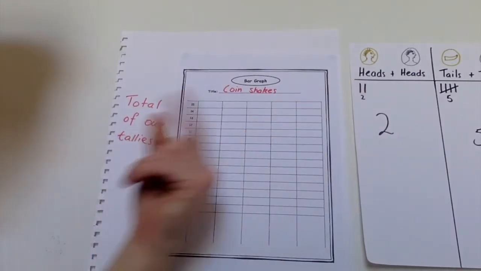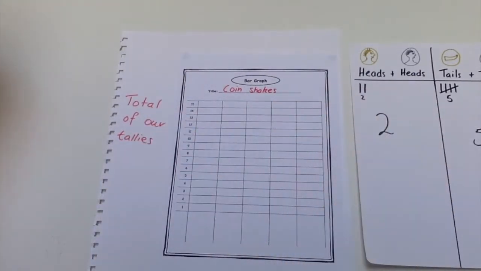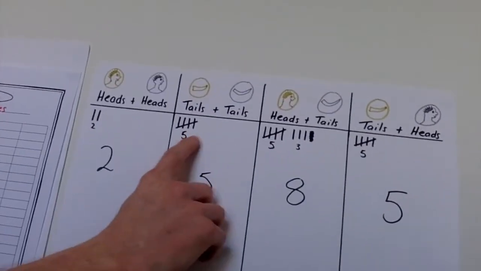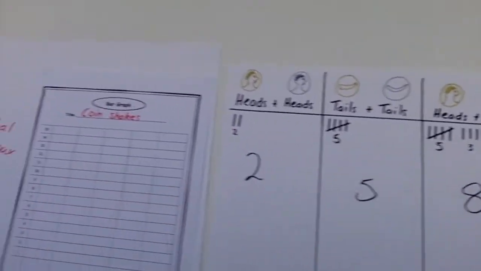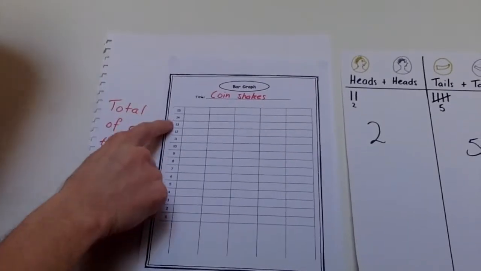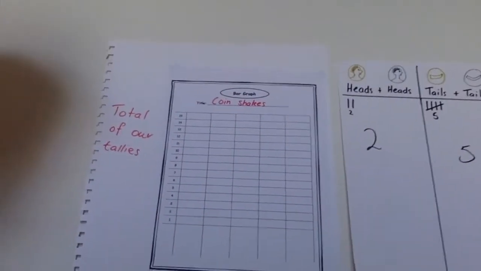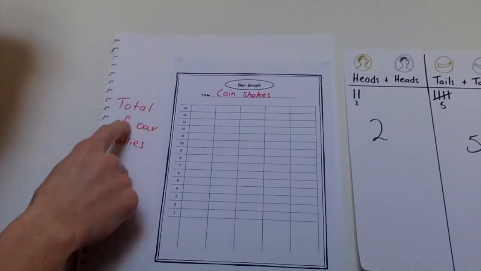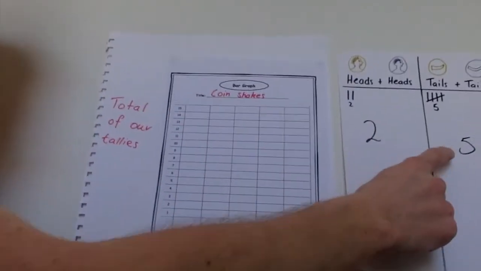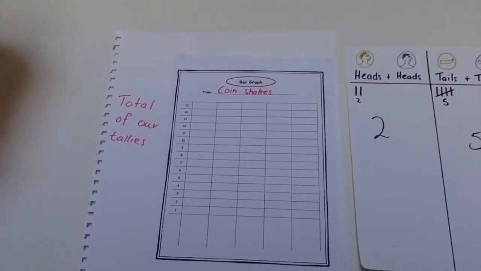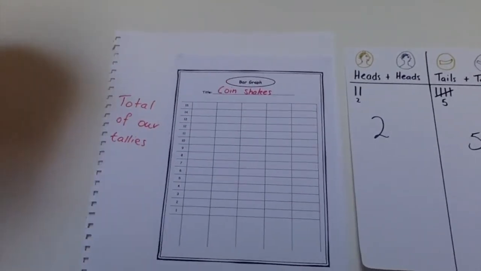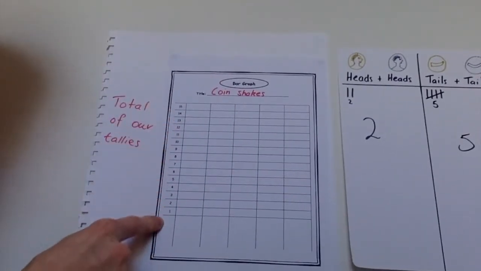So the numbers in our tallies are going to be in here. That represents our total of tallies, our total numbers. So 2 or 5. I'll show you how we're going to do that.